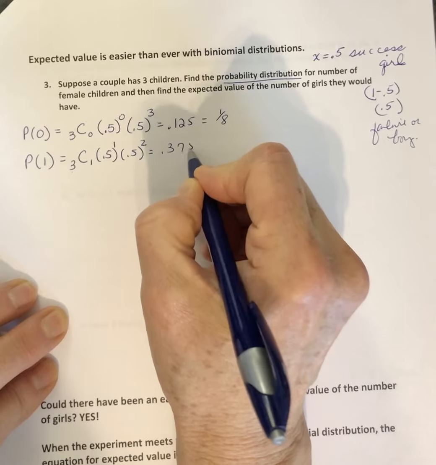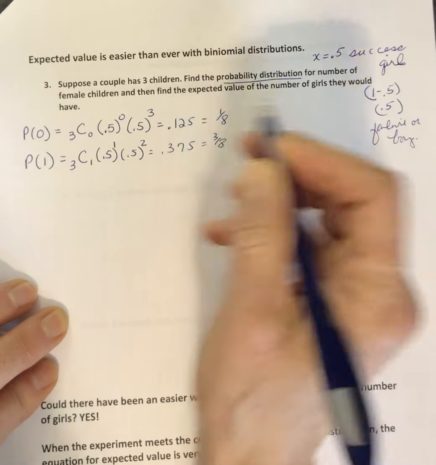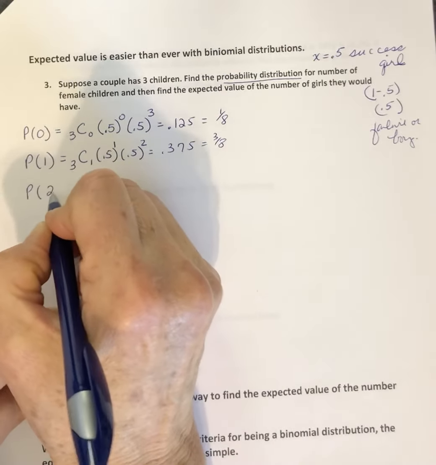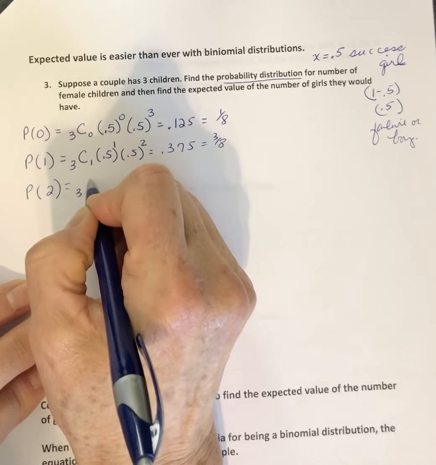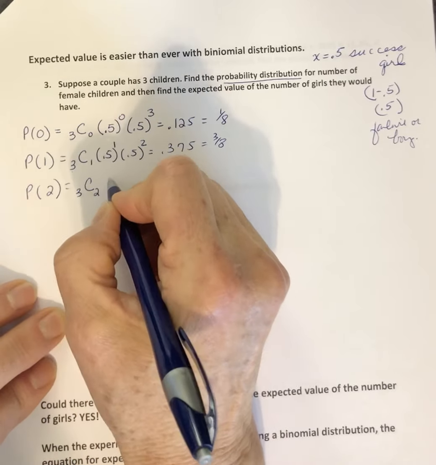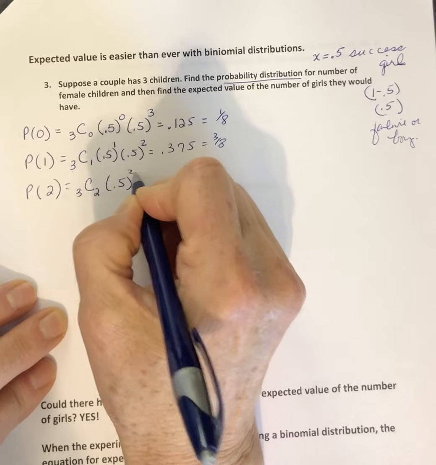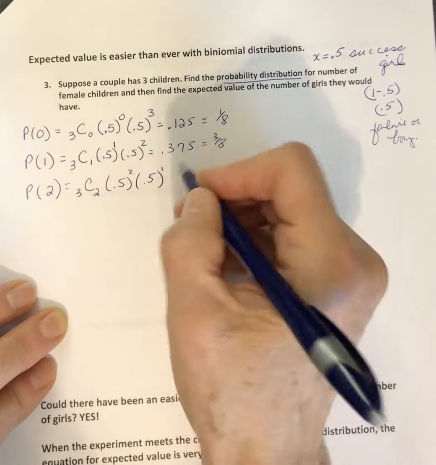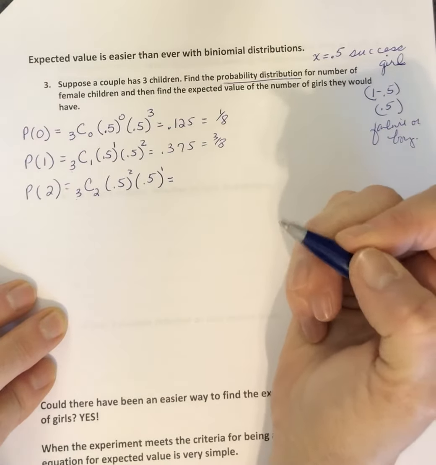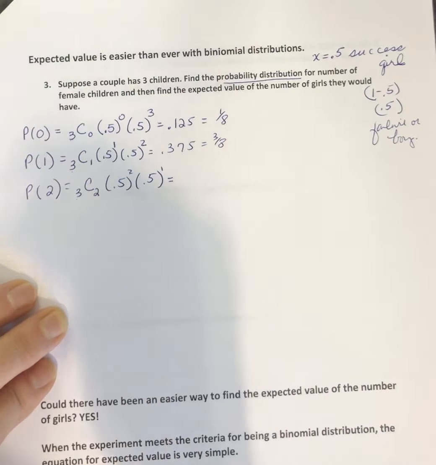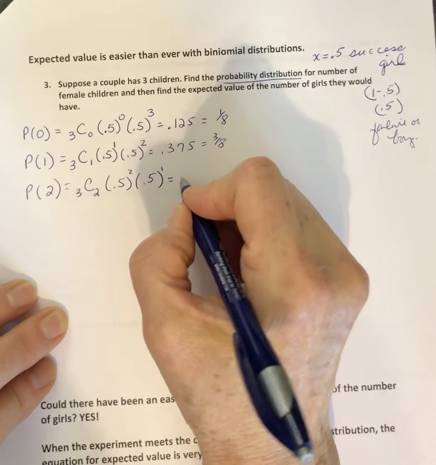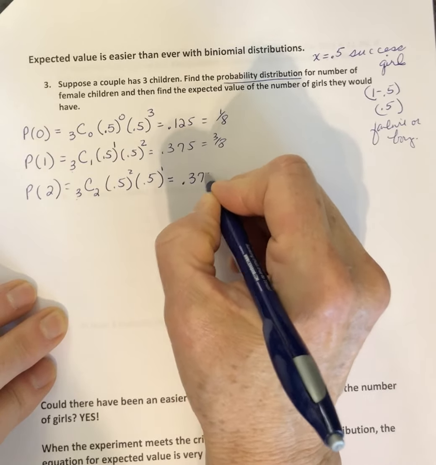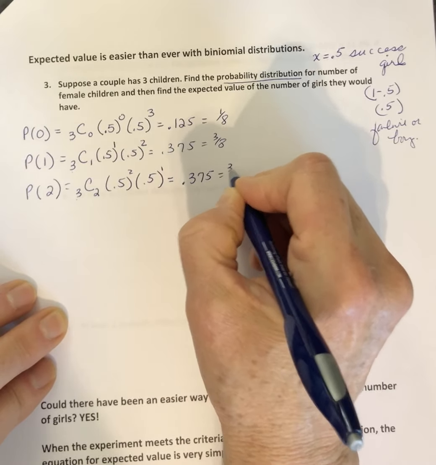That's going to be 0.375, which is also 3/8 if you're looking at the fraction. So we got 3 children, choose 2 to be girls. 2 plus 1 is 3. I always check that. I made an error in an earlier problem because I was writing the wrong number down, and I didn't check the addition. That also is 0.375, which is 3/8.